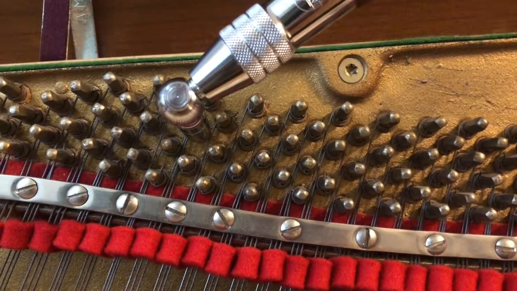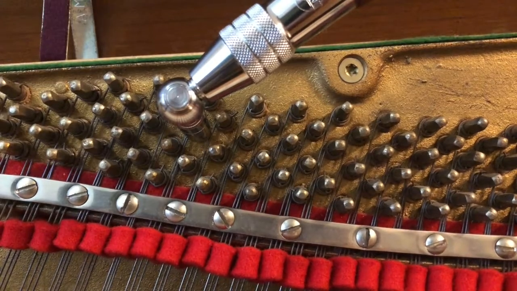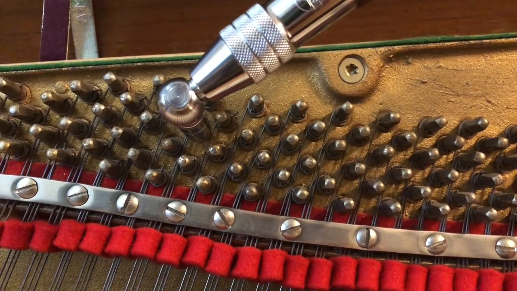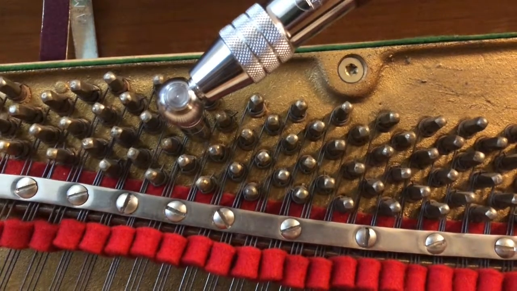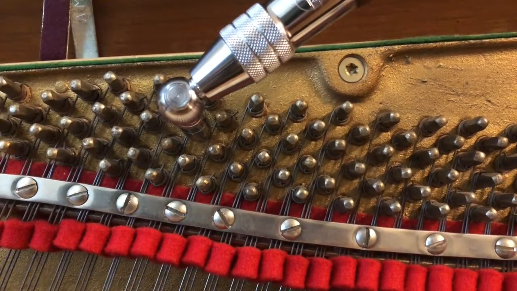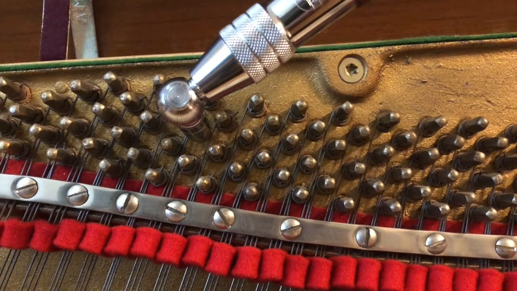So this is the interval that we tuned. Our check note is going to be F. This is the F right here. All right? So the third is going to be right here, the major third. So the bottom note is going to be on the top of that major third. The top note is going to be at the top of the major sixth.